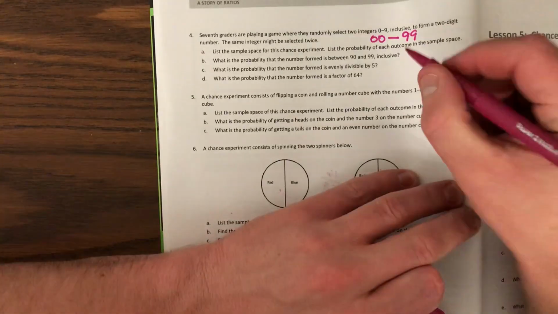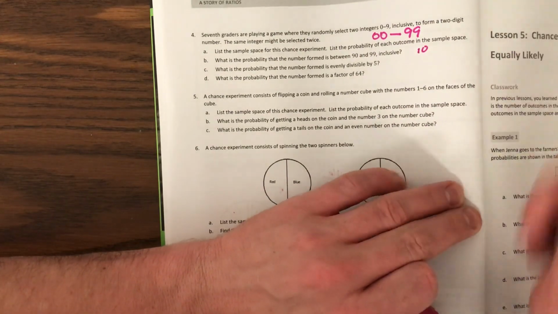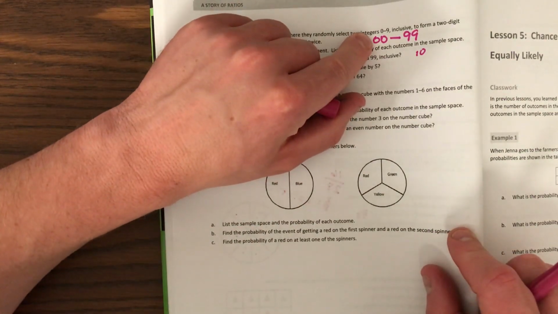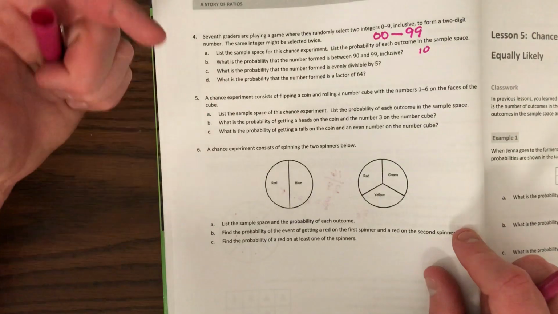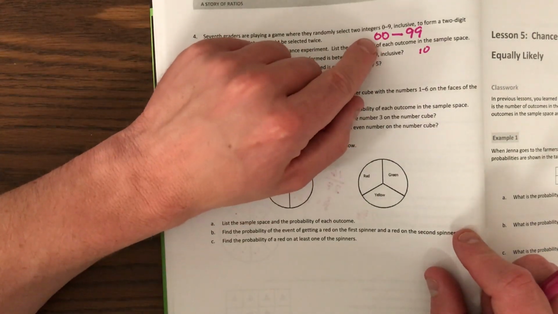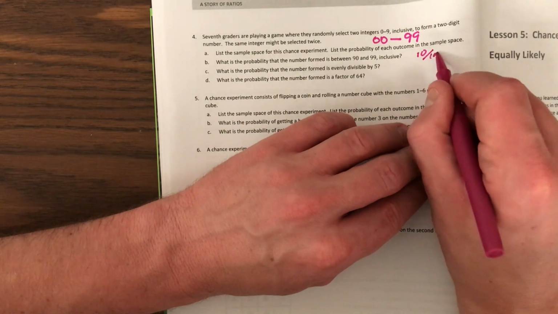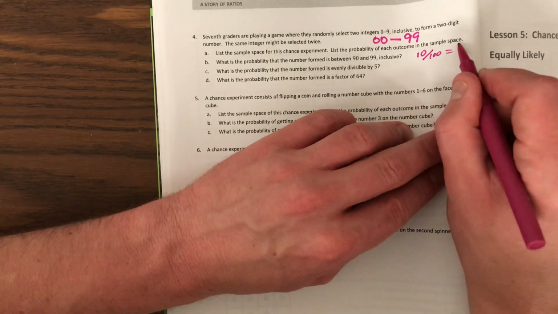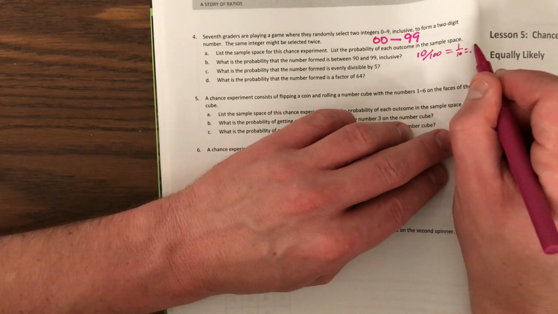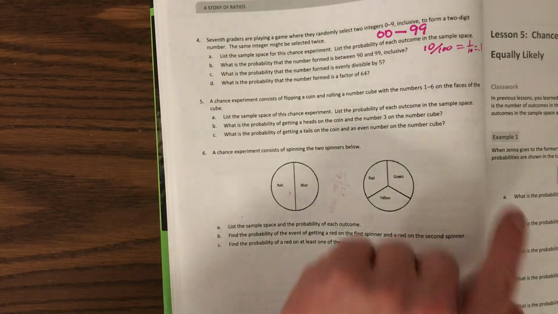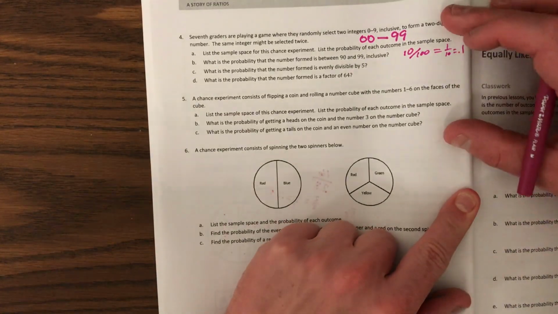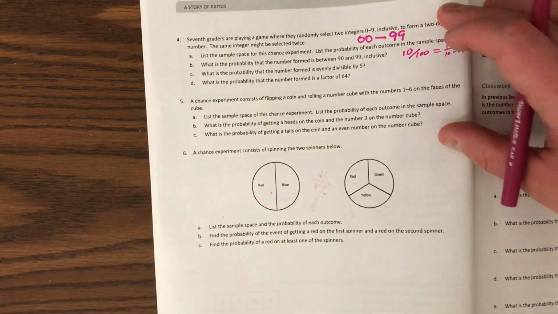So that's 10 possible outcomes out of, so this is 100 outcomes, right? If it was 1 to 99, that'd be 99 numbers. You throw on that 0, this makes it actually 100 numbers. So this is 10 outcomes out of 100 possible outcomes. That's the same as 1/10, which is the same as 0.1. So there's a 0.1 probability of getting a number 90 to 99 inclusive.